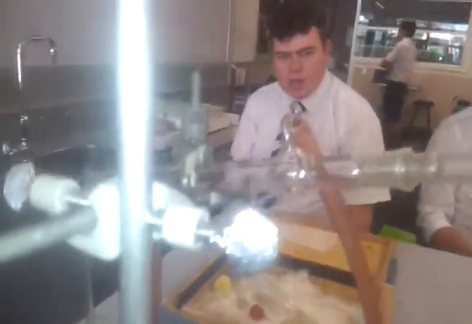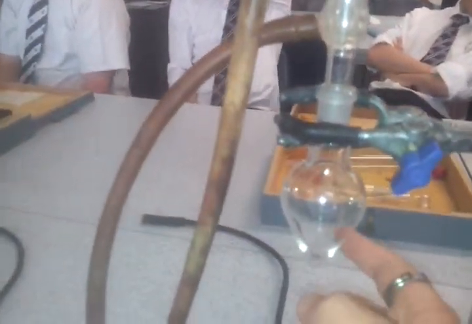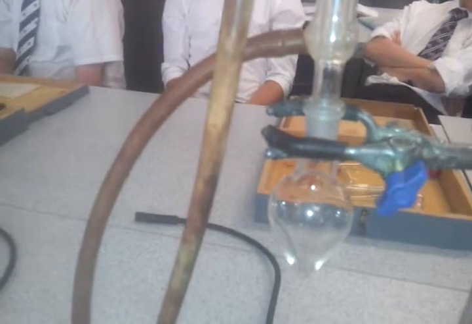So they both use the idea of a condenser, cold water to cool down the vapour, to turn it back into a liquid. In distillation, it's so that we can collect it in another vessel down here. In reflux, we do it so that it recondenses and falls back into the reaction and continues to react.